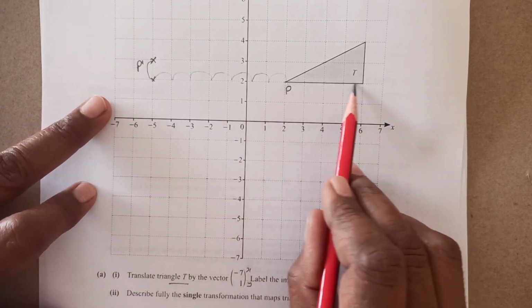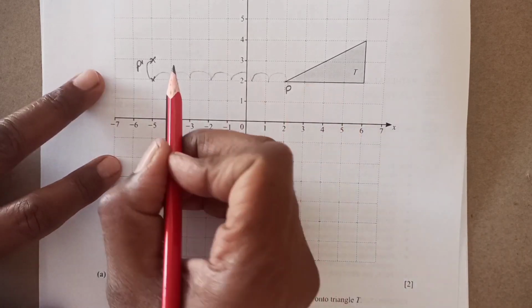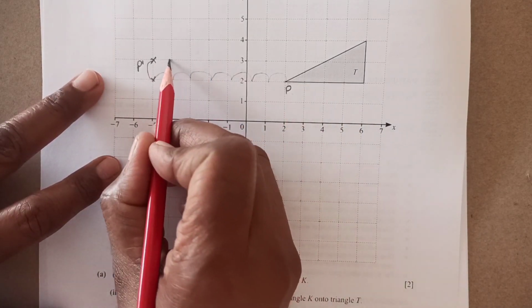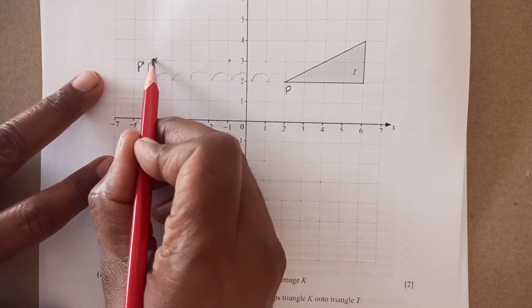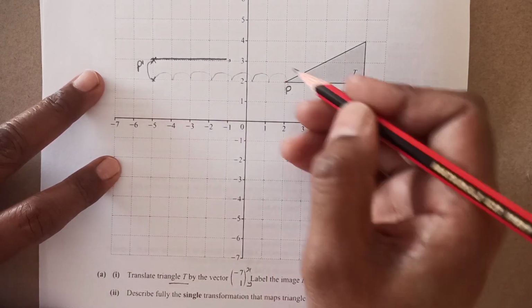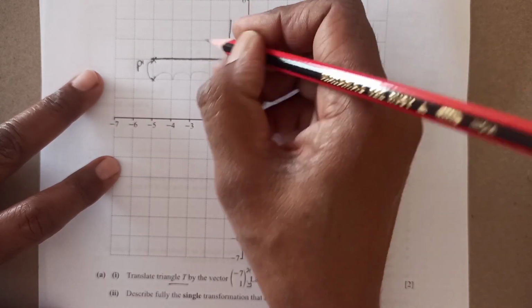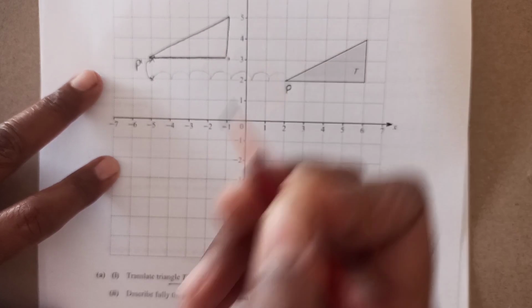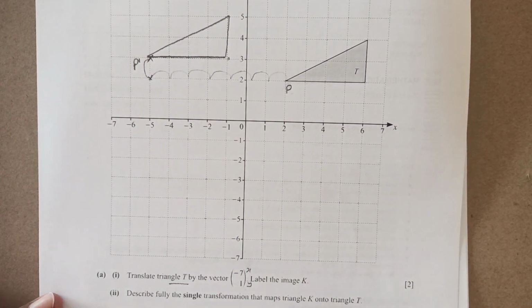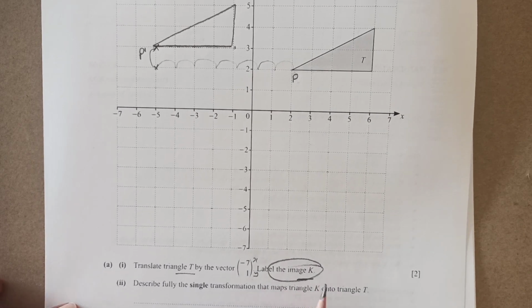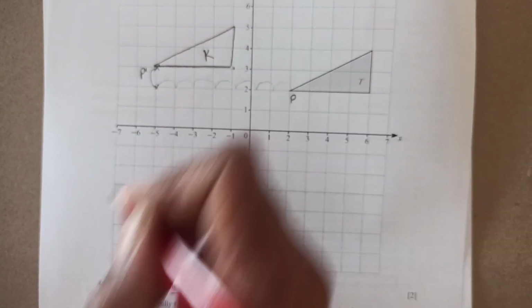From P we have 4 squares on the right hand side, 1 2 3 4 squares. The line goes like this and there are 2 squares this way. So this is your new shape, and label the image as K. Remember to follow the instructions, otherwise you are going to lose 1 mark. So you should write K here.